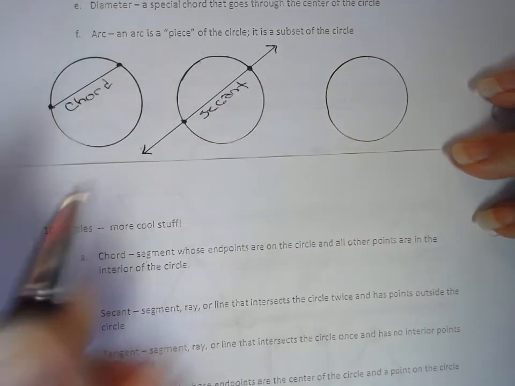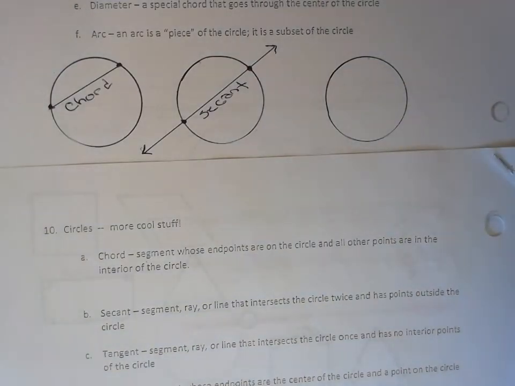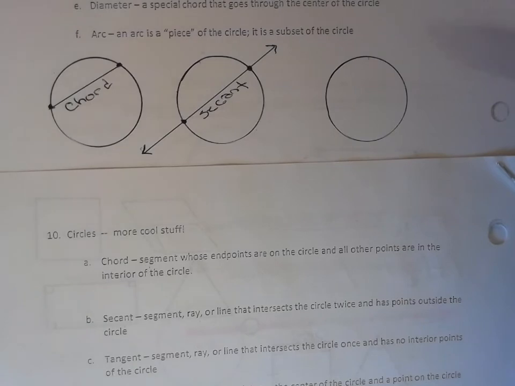Now that secant could touch way up here, it could touch way over here, anywhere along the circle. Okay? Tangent. Tangent is something you've probably seen, but you may not have understood or have the definition. A tangent is a segment, ray, or line, and it intersects the circle once and has no interior points on the circle. I always think of tangent touches the circle.